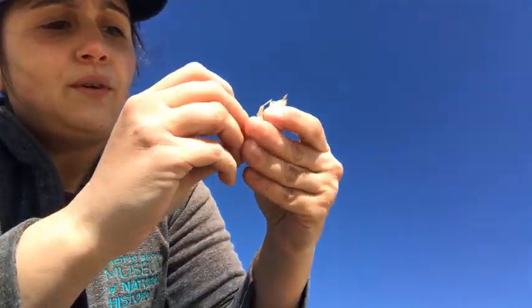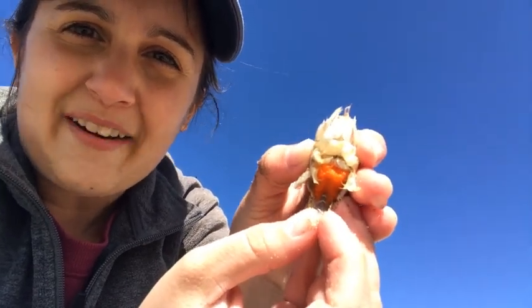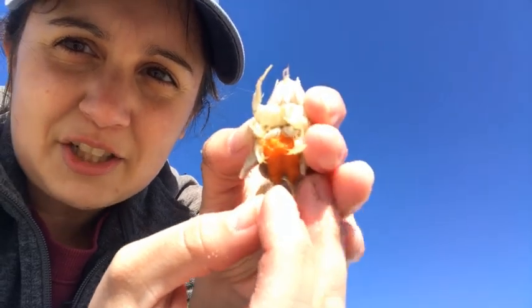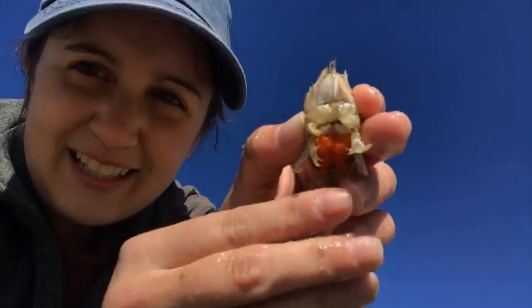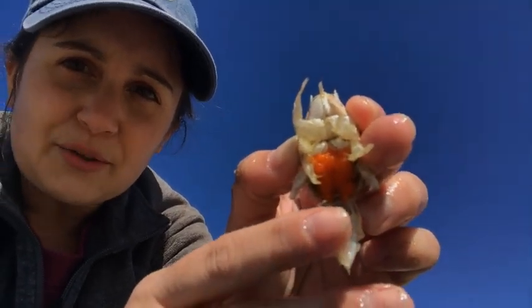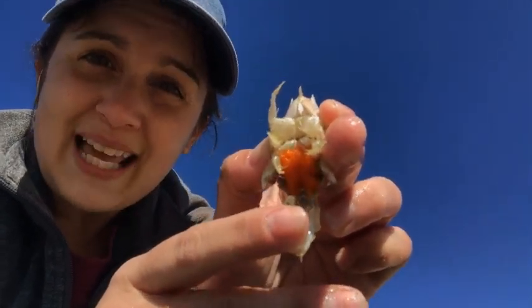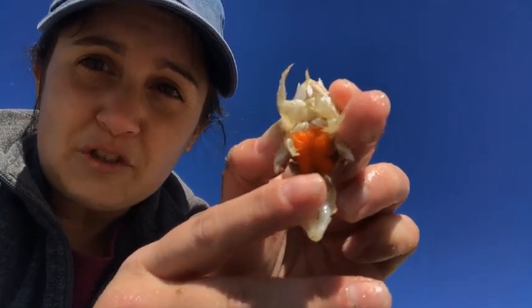for this particular program. So I actually found another female that has a clutch of eggs that I wanted to show you. So if I can find her real quick. So this is a clutch of eggs. So sand crabs can hold on average about 50,000 eggs per clutch. And as you can see here, hopefully you can see here, the color of this clutch kind of lets you know whether these eggs are ready to hatch or not. So you can see here that the eggs have a really bright orange color. That means that they haven't been fertilized yet, or they've just been fertilized.